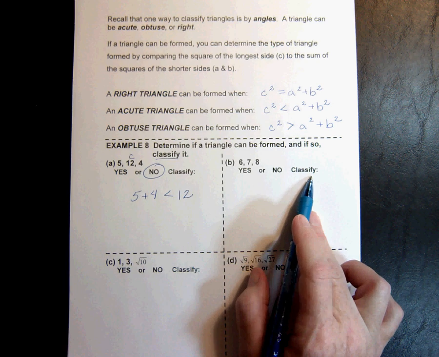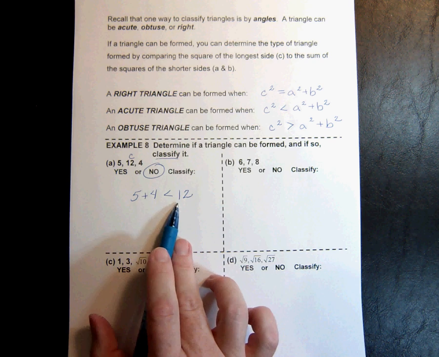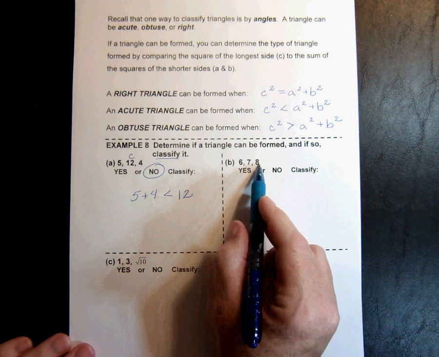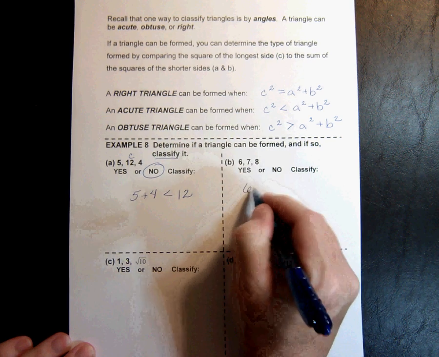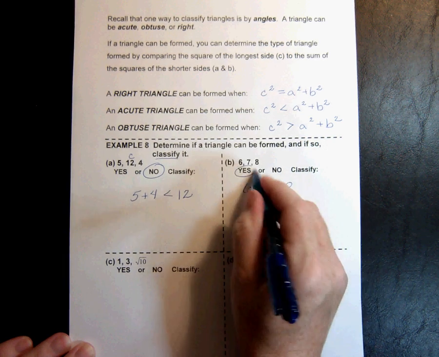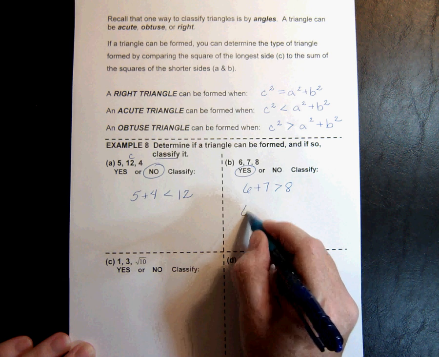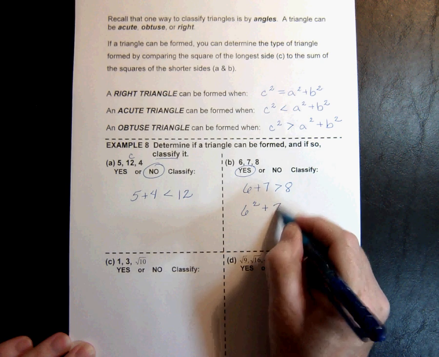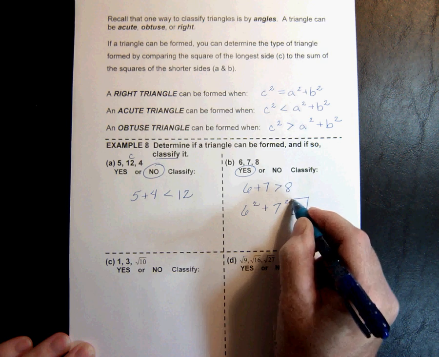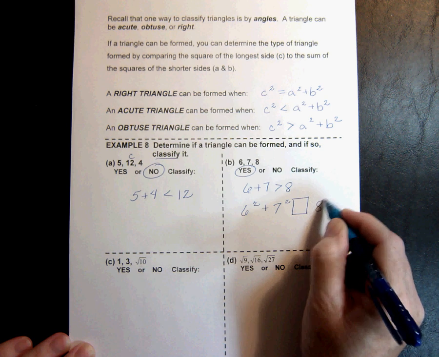But let's look at this. If we're trying to classify right, acute, or obtuse, first we have to see if it can be a triangle, so we will add the two shorter sides to see if they're greater. Well, 6 plus 7 is definitely greater than 8, so it can be a triangle. So we're now going to square the two shorter sides. 6 squared plus 7 squared, we're going to say whether it's greater than, equal to, or less than 8 squared.